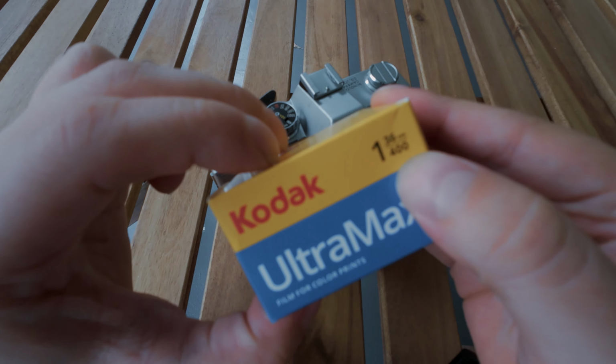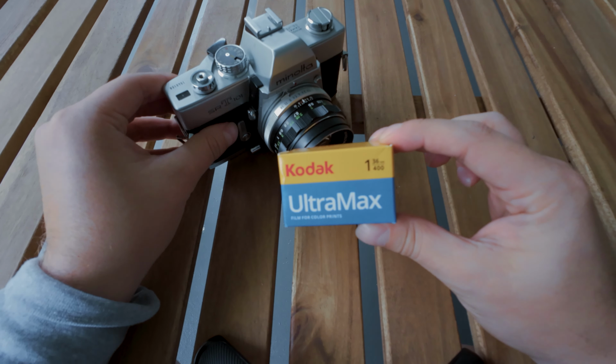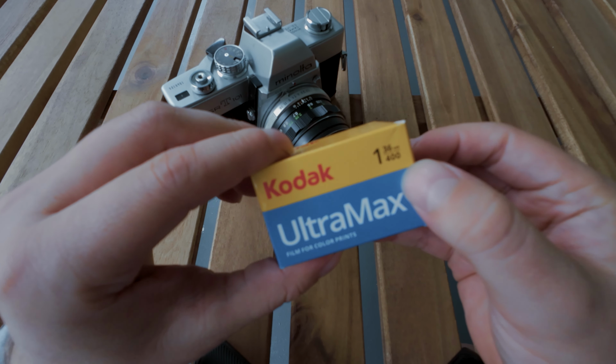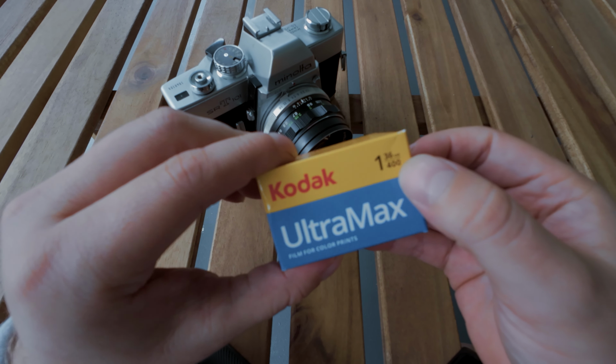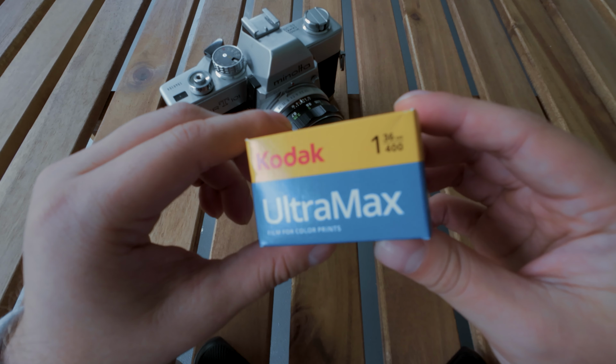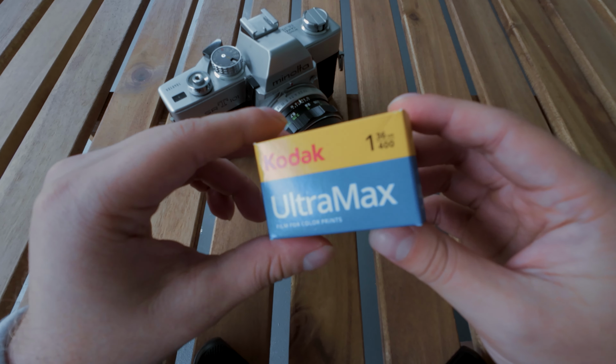This one here, you're gonna see it says 36 up here, and it has a number 400. So 36 means how many shots you have on the roll. So you have 36 shots. 400 signifies the ISO.